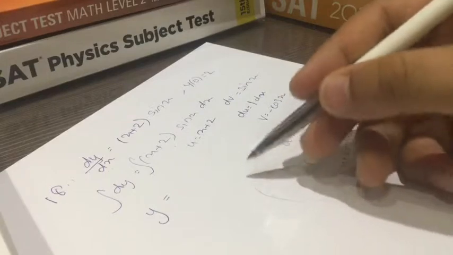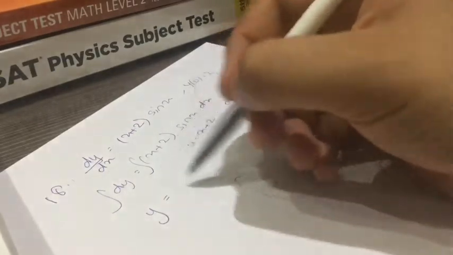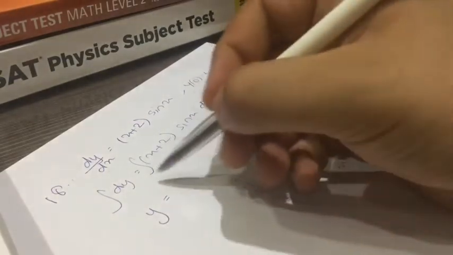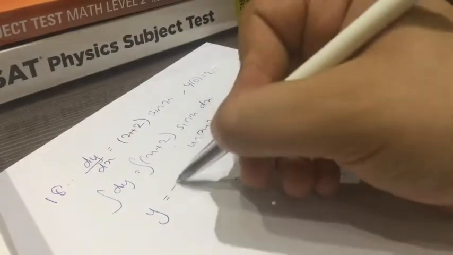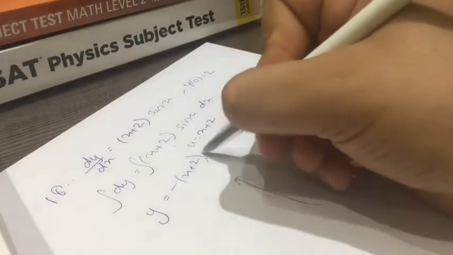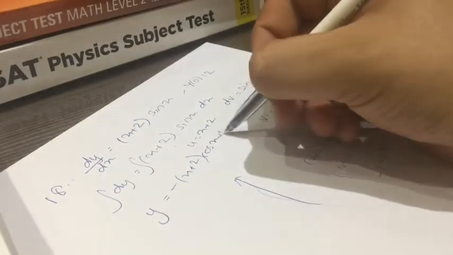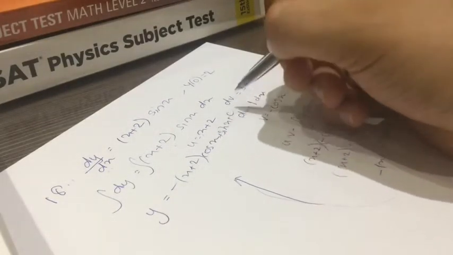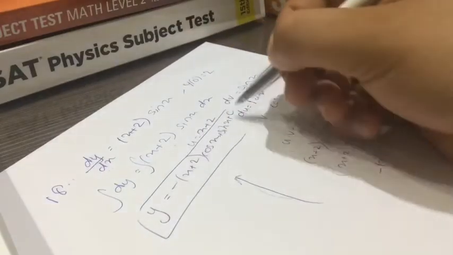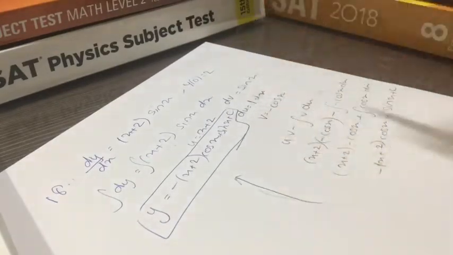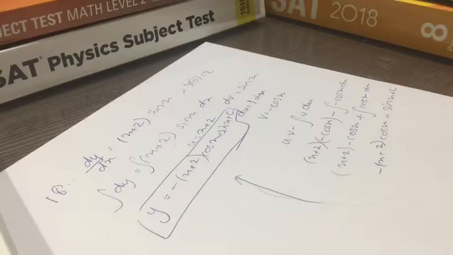Now we take this integration up there: negative x plus 2 cosine x plus sine x plus c, and this is the integration of x plus 2 times sine x.